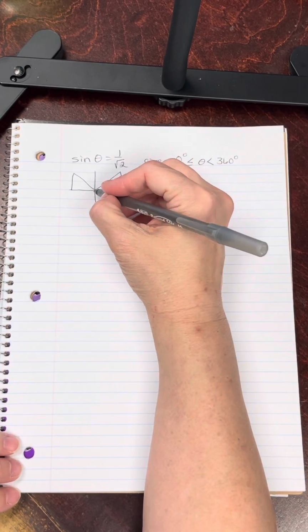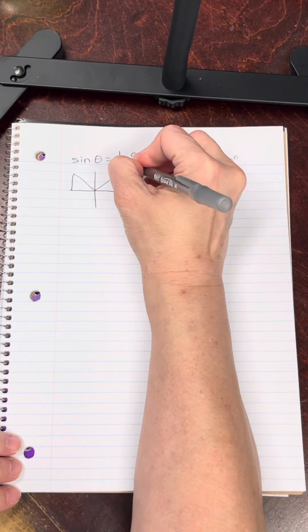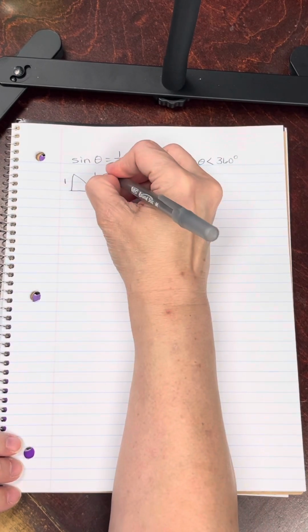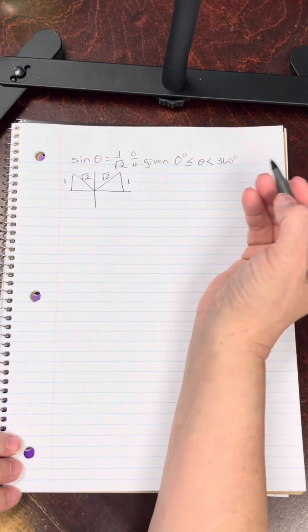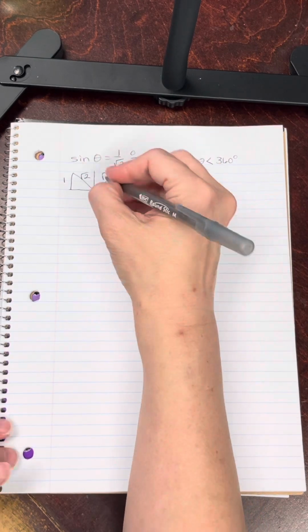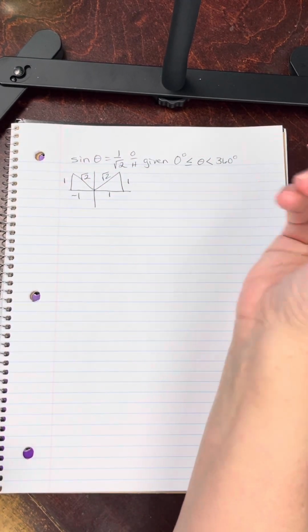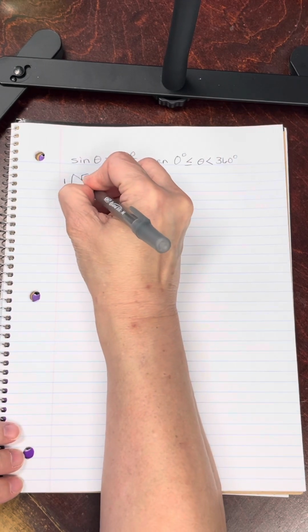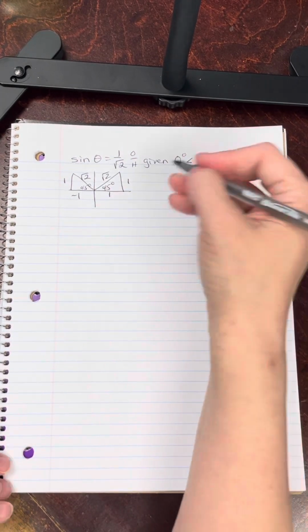Okay, so my sine, opposite over hypotenuse. Opposite is 1, opposite is 1. Hypotenuse is root 2, hypotenuse is root 2. What does that look like? Oh, 1, 1, root 2. Yep, this one's negative 1, okay. And what degree is that? 45 degrees. Wonderful, so now I've labeled it in both places.